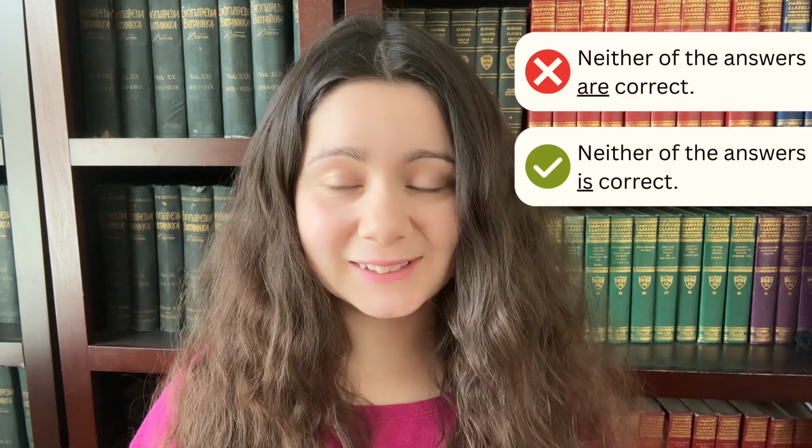The next error is subject-verb agreement. Avoid saying neither of these answers are correct. Instead, it's better to say neither of these answers is correct. This is a very common mistake Americans make.